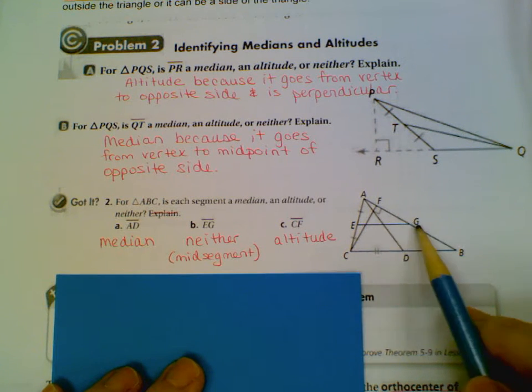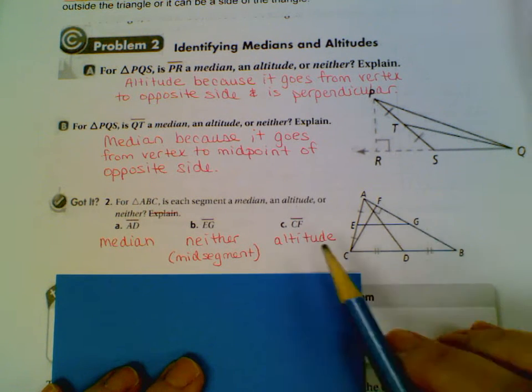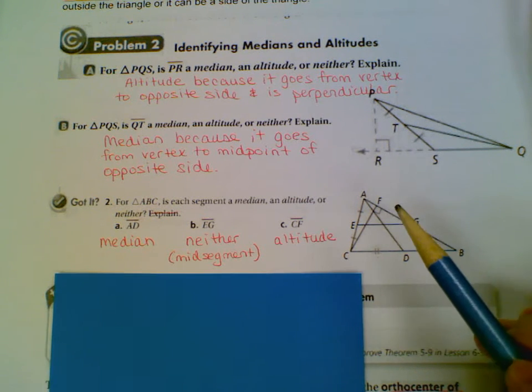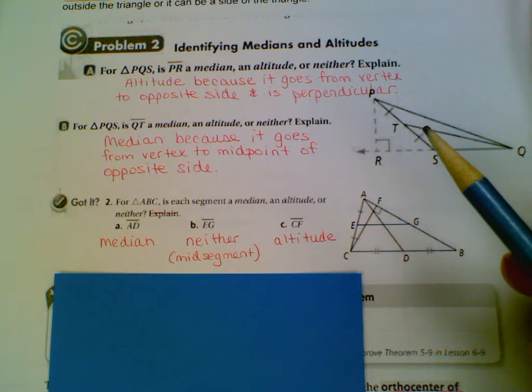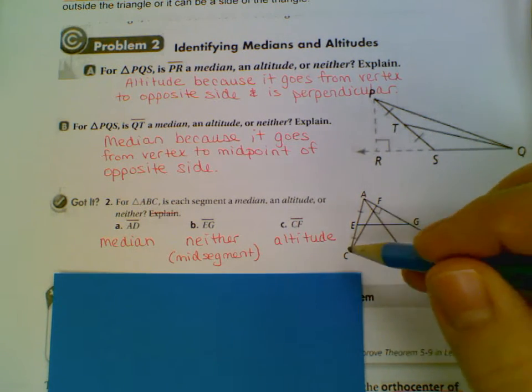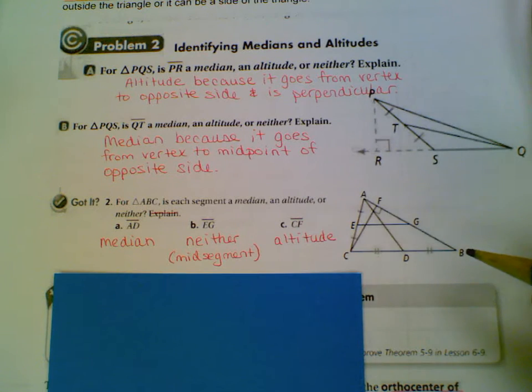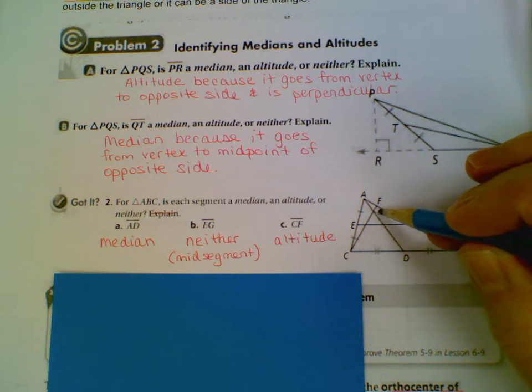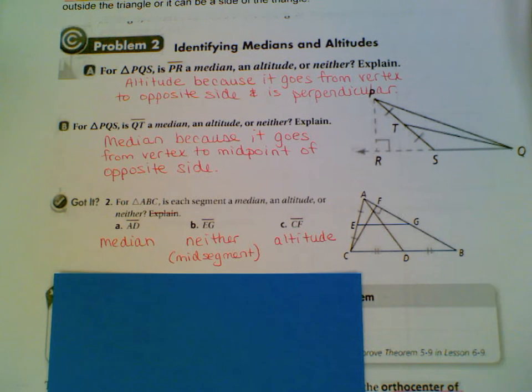EG does not go from a vertex, so this is neither. We actually went through what EG was in section 5.1. It is called a midsegment. So this one is neither because it doesn't fit either of those vocabulary words. CF goes from the vertex to the opposite side. I see the right angle, so therefore it has to be an altitude.